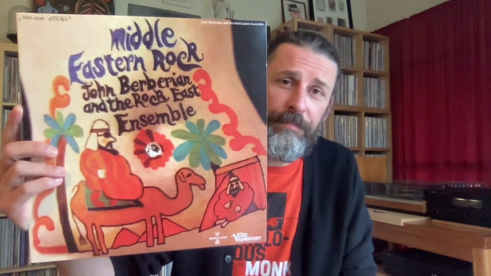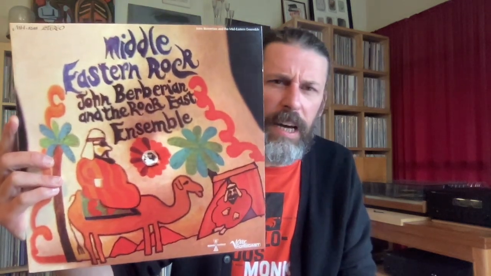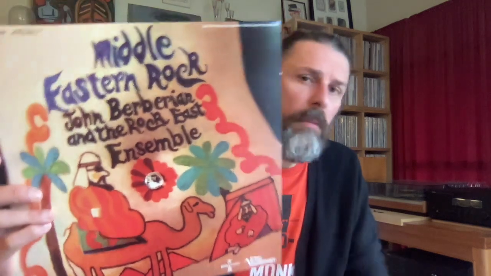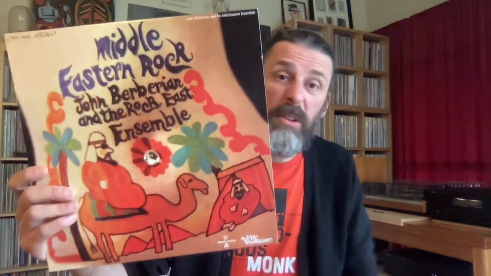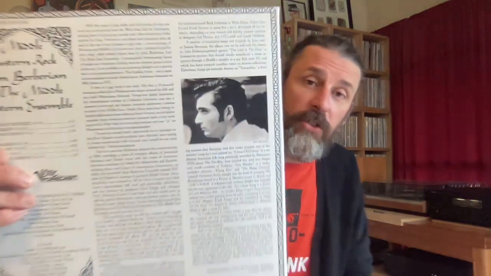Next record is in the same vein as the Sandy Bull. It's this beautiful fifth, I think, LP by John Berberian, John Berberian and the Rock East Ensemble, which I think was an attempt from the record companies to cash in on a kind of exotica, East meets West sound. Raga rock was the flavor of the times, and so they probably thought this would be an interesting thing to put out.